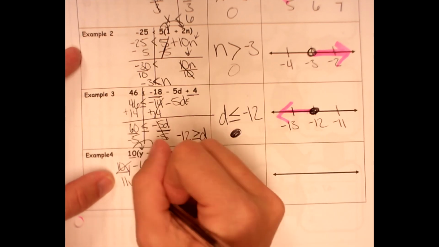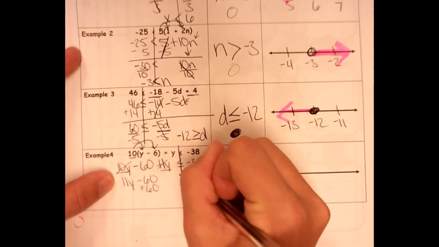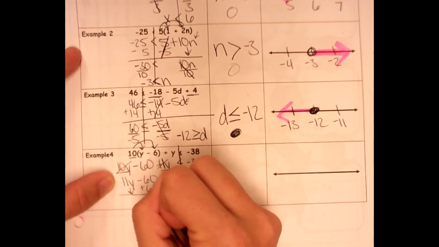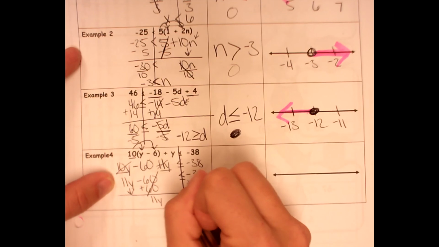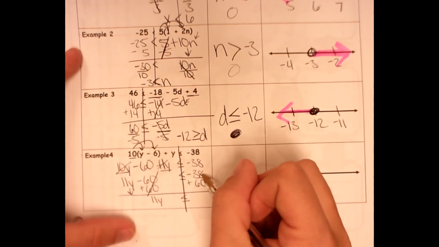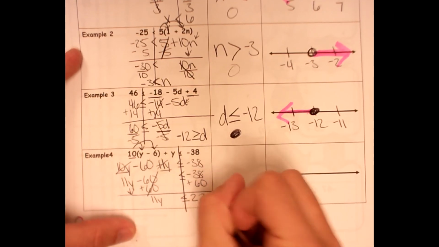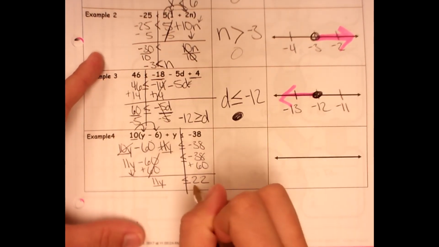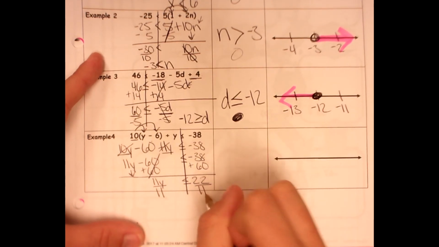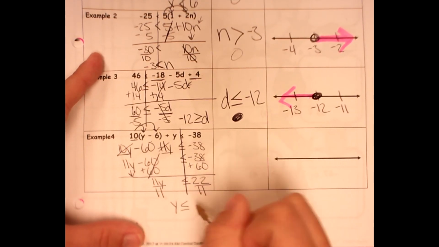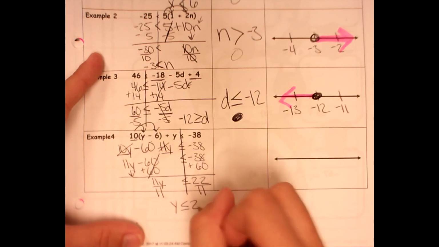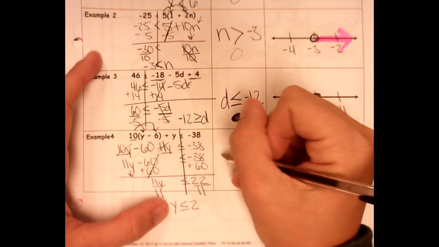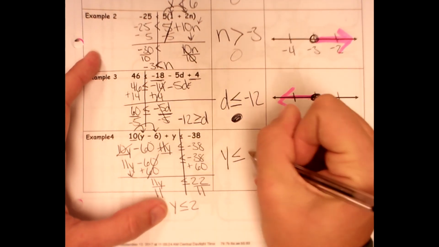So then solve. So add 60 to both sides. These are steps we've already been practicing. Bring down your 11y. The 60s cancel out. Bring down your symbol. Negative 38 plus 60 is going to be a positive 22. Divide both sides by the number in front of the y. We get that y is less than or equal to 2. I did not divide by a negative, so my symbol stays the same. It's already on the left-hand side, so y is less than or equal to 2.